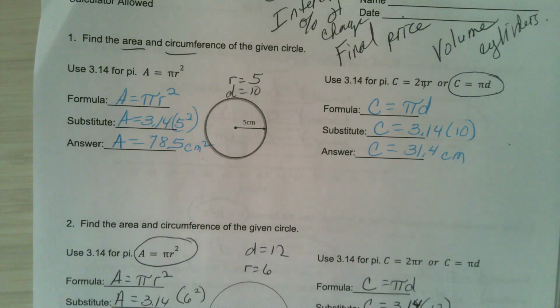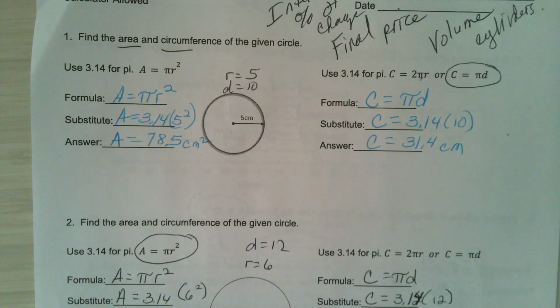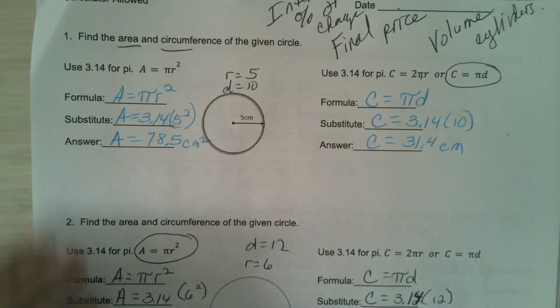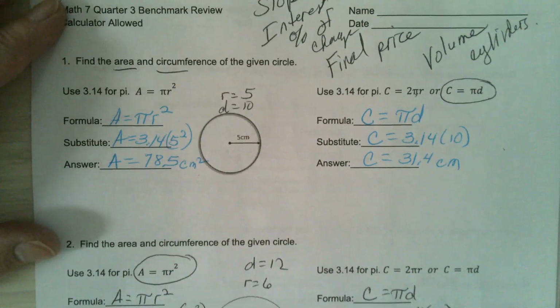Hi, this is Mrs. Robertson. We're waiting for everyone to sit down so we can finish going over study guide number 1. Thank you, kids. This is my first period class.